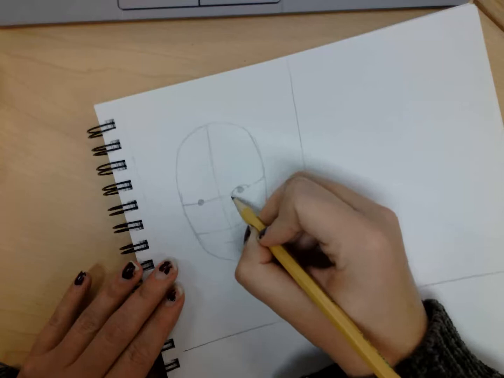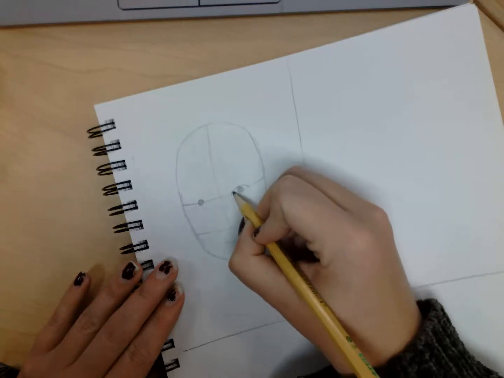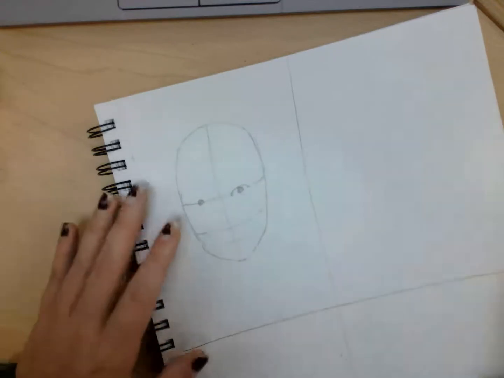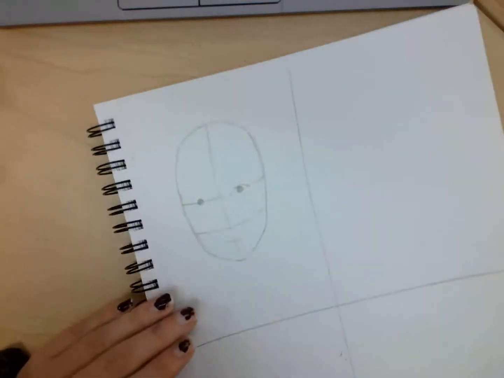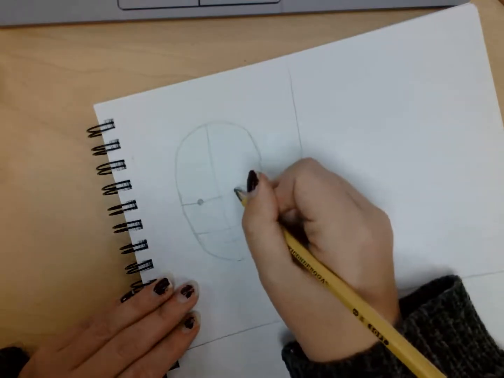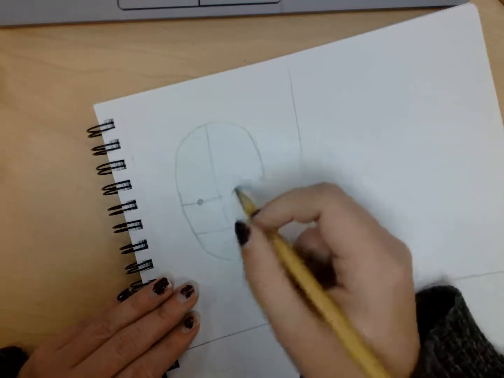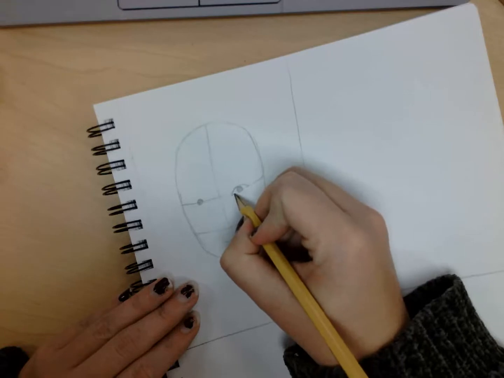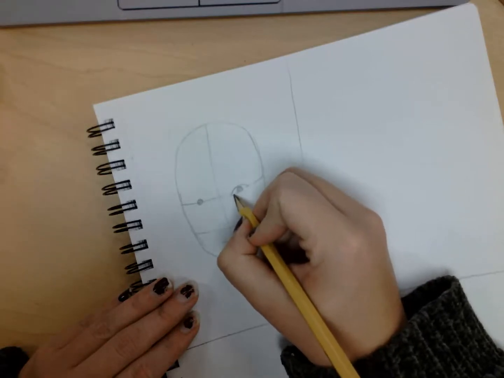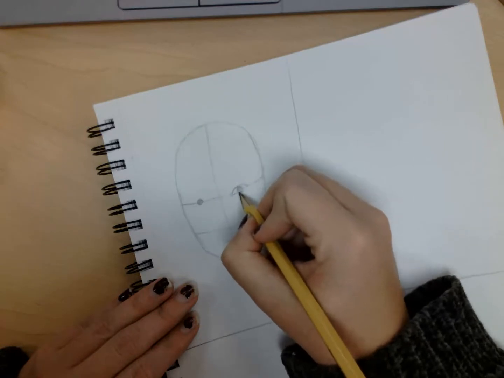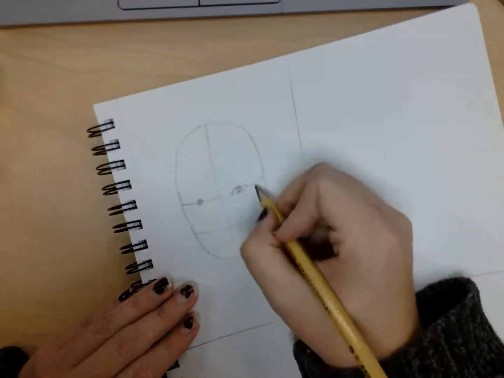So it comes down here just a little bit, and then it kind of angles up this way like this. Ooh, I feel like it's a little too much. Bring this down here. There we go. And then it kind of pops up like this a little here if you're looking at her actual picture, and then it angles down here just a little bit, like that.